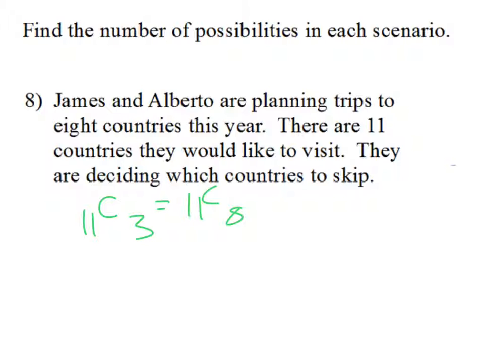So either way you calculate that, it's actually going to end up being the same number. I would think of it as an 11C3. How can we skip 3? But it's going to have the same value as an 11C8. And we end up with 165 as the result.